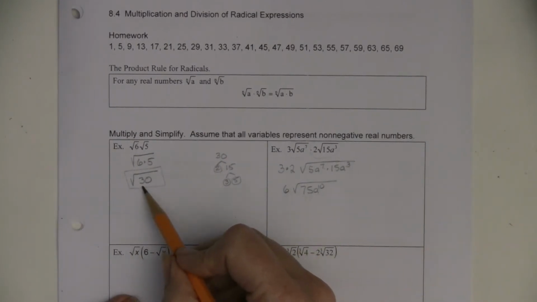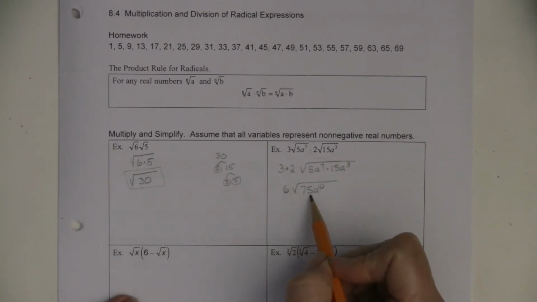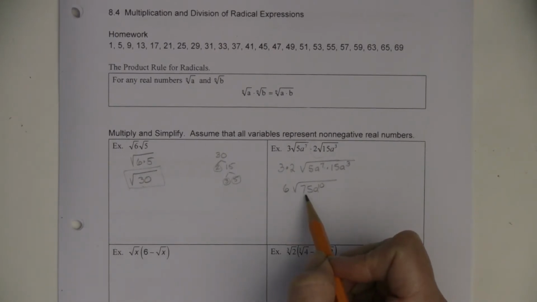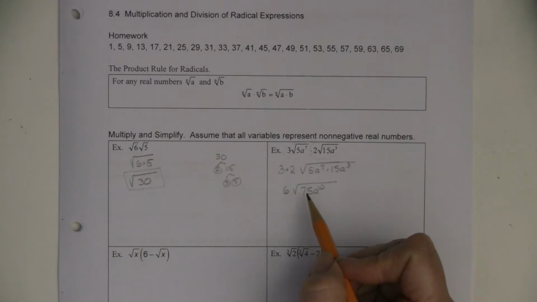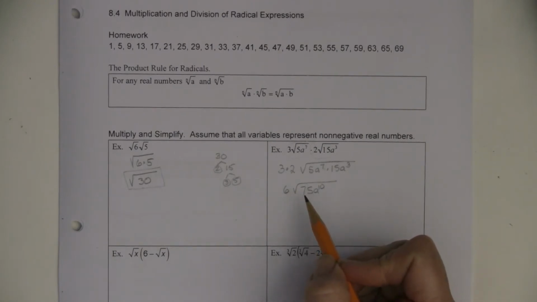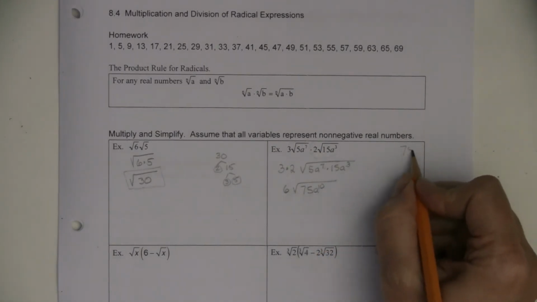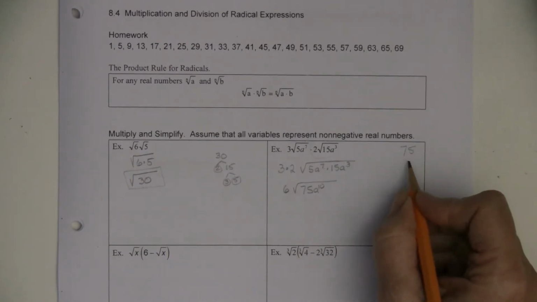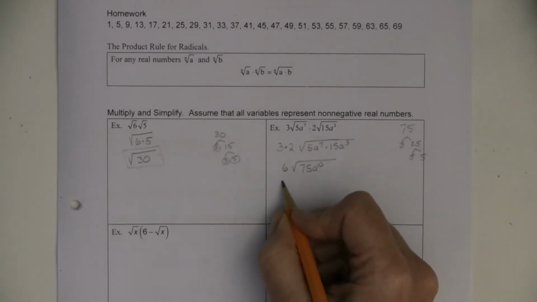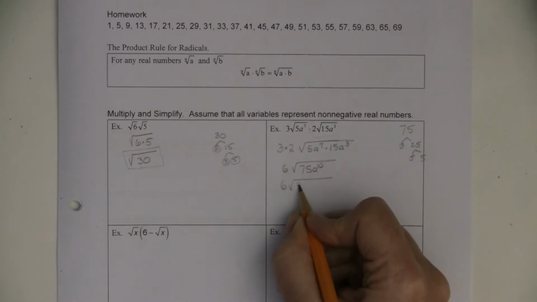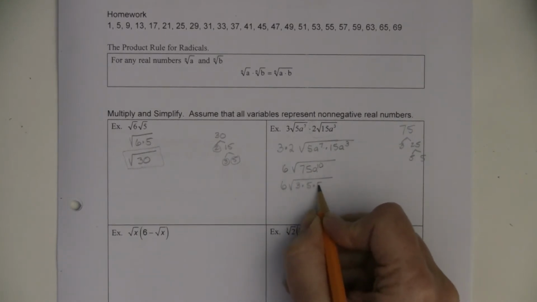Unlike the square root of 30 over here, the square root of 75 does have a perfect square that divides evenly into 75. And so it's 25, right? If I wanted to do the prime factoring method of simplifying the square root, I definitely could. Or I can do the perfect square method, it doesn't matter. 75 is 3 times 25, which is 5 times 5, right? So this is 6 times the square root of 3 times 5 times 5.